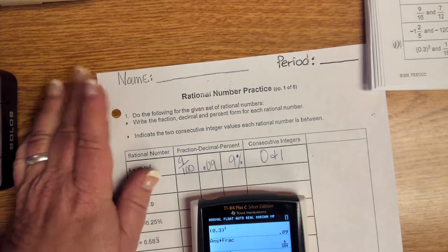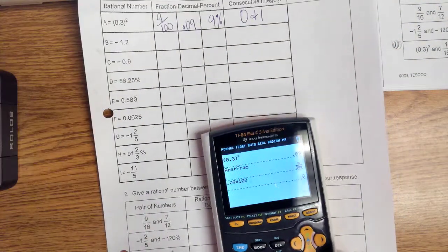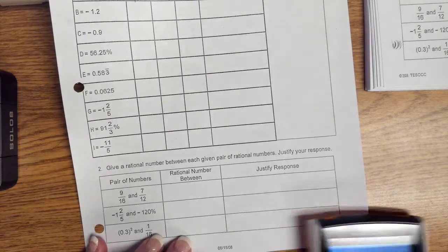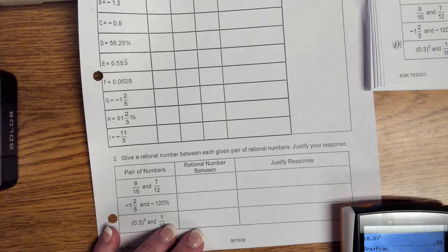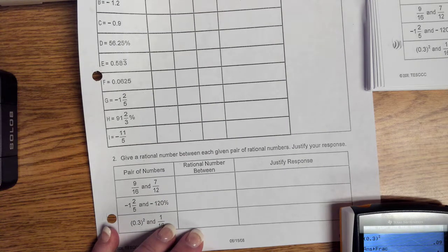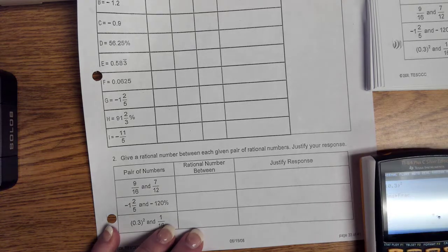All right? Okay, let's go down to number 2. Down here at the bottom, give a rational number between each given pair of rational numbers. Justify your response. All right. So, rational number means I could make it a fraction or a decimal. Rational number is a fraction, a decimal, a whole number. Any of those numbers are rational.